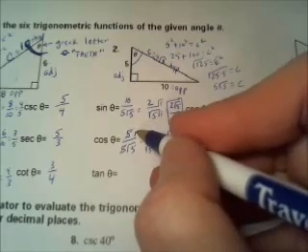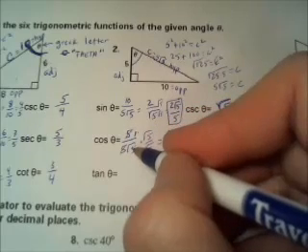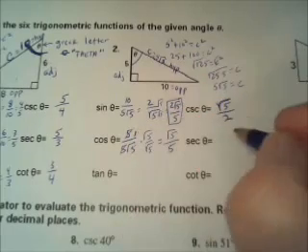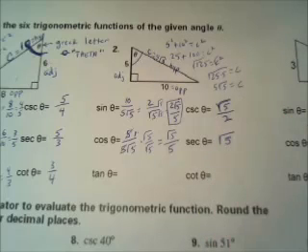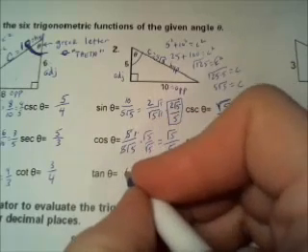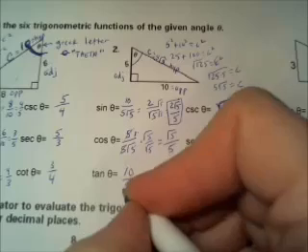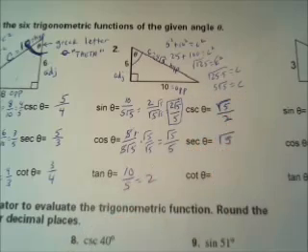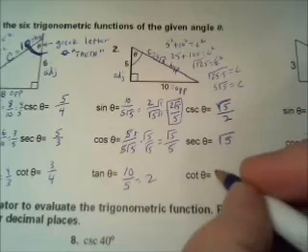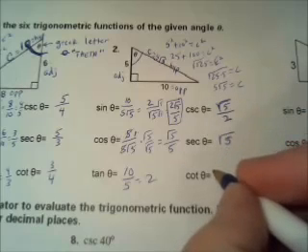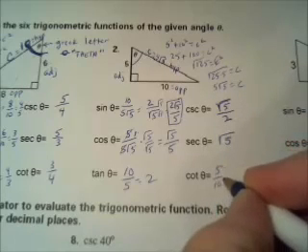And since the cosine was 1 over the square root of 5, if you flip this upside down, you get the square root of 5 over 1, but you don't have to ever put over 1. It's just the square root of 5. Tangent is opposite over adjacent, 10 over 5, which is equal to 2. And the cotangent is the reciprocal of the tangent, so you have 5 over 10, which is a half.